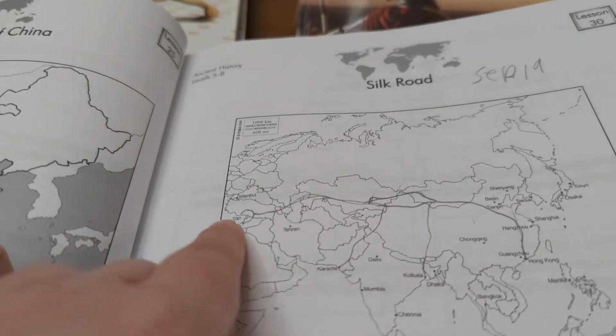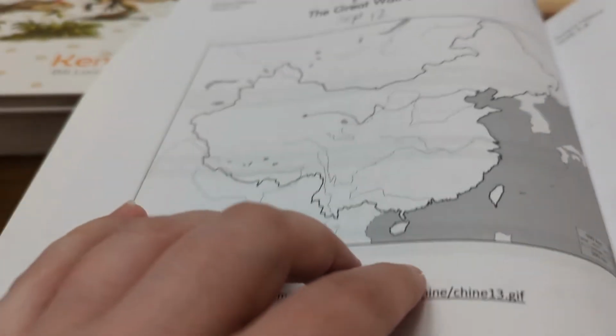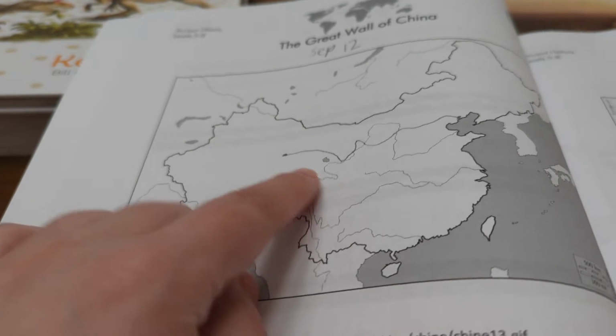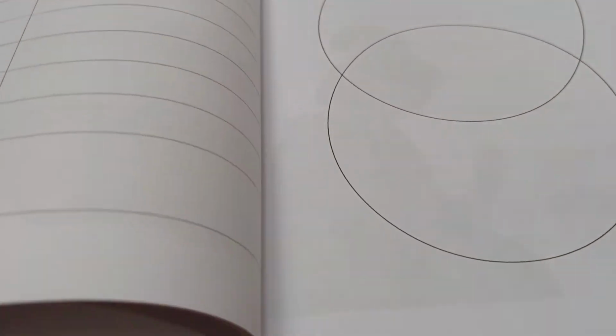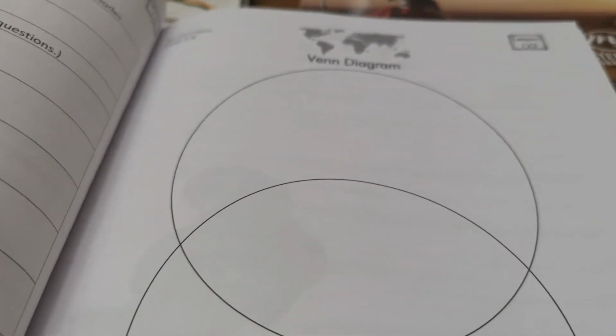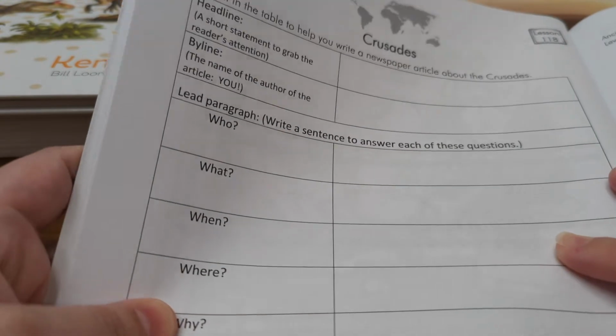So he needed to map out the Silk Road, where the Great Wall of China was. A Venn diagram. The Crusades.